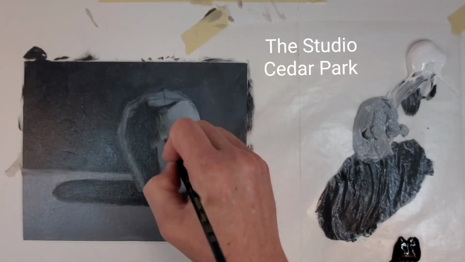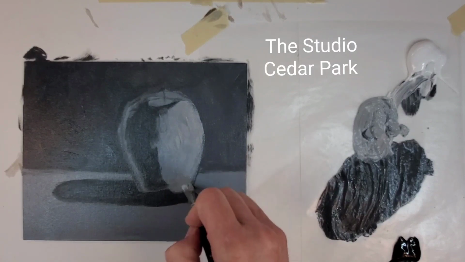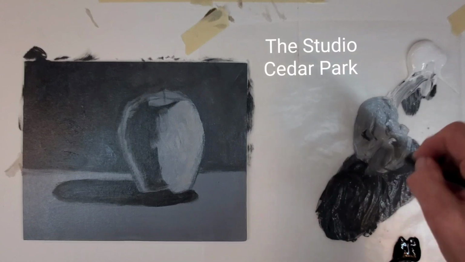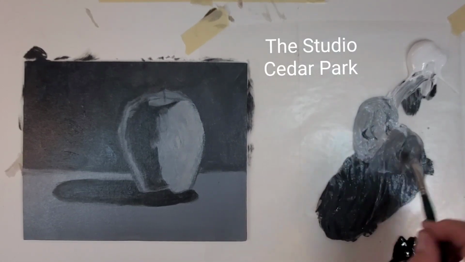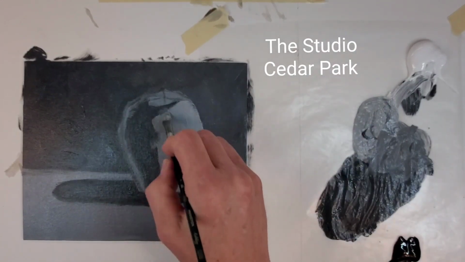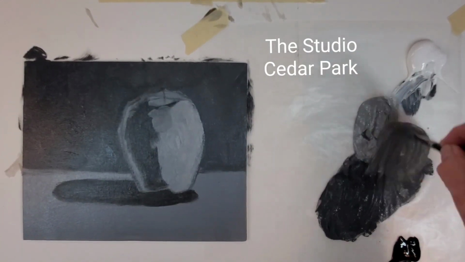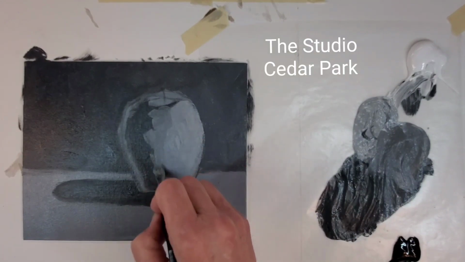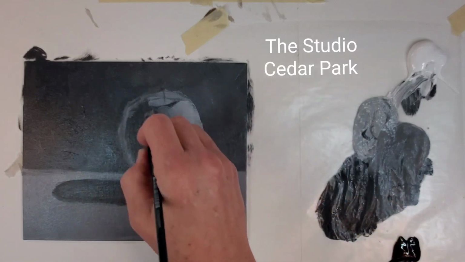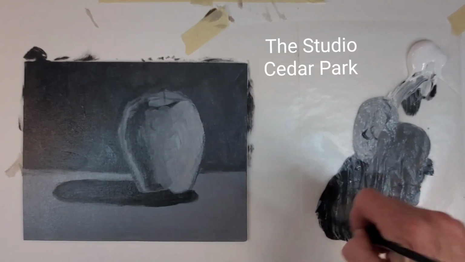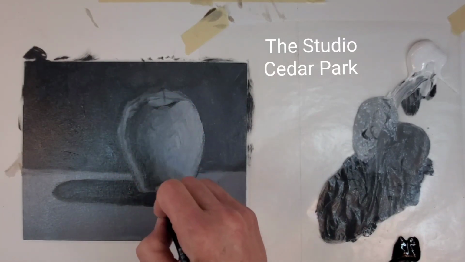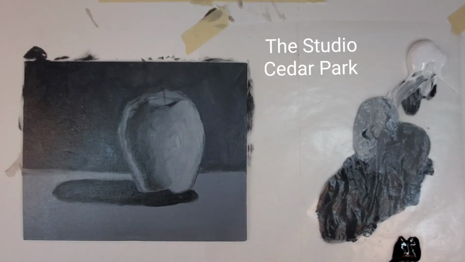Side of our apple. Let that transition out. Now I'm going to value in between these two. So I've got my two colors I was using, my values, and I'm going to mix them together to get something about in the middle. A little darker. And I go back to my form shadow value. There we go. Got a nice little transition there.